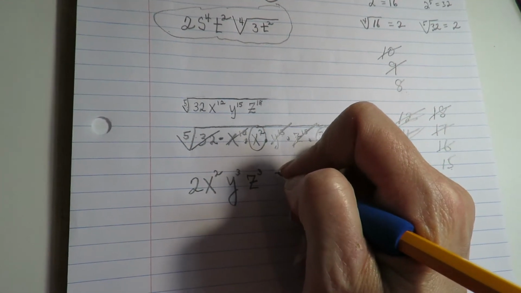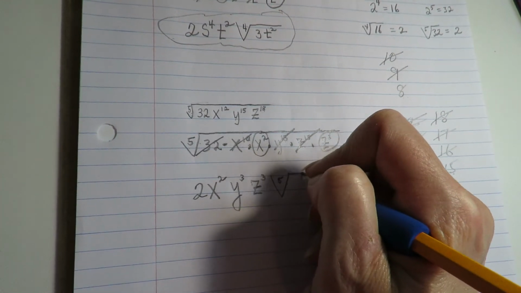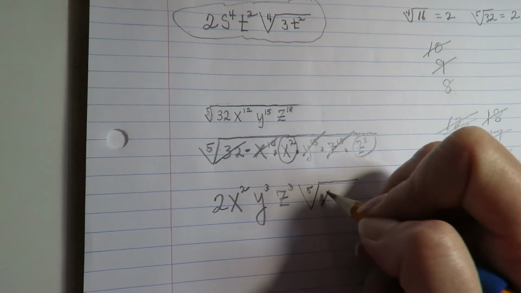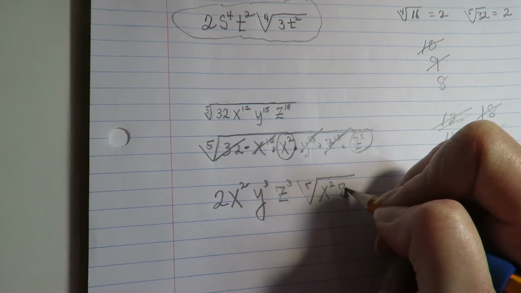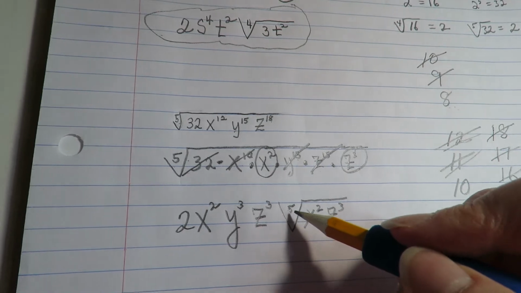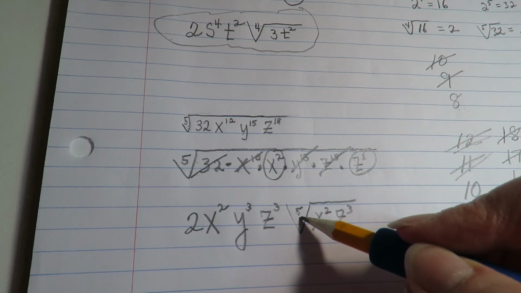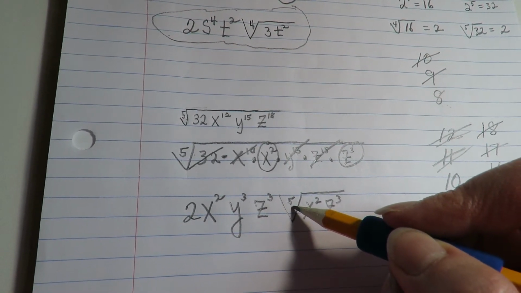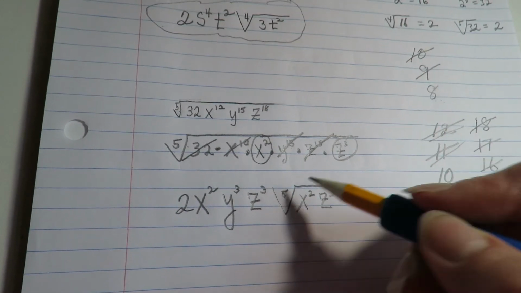So the one that's left under is the x squared and the z to the 3rd. And try to remember to put the little 5 here. Sometimes we forget to do that. You don't want to forget to do that because otherwise we'll assume it's a square root, which it is not.